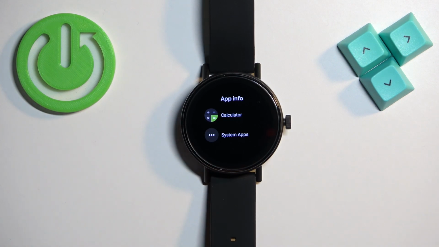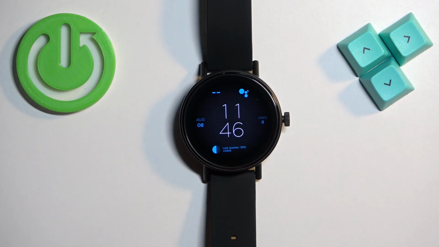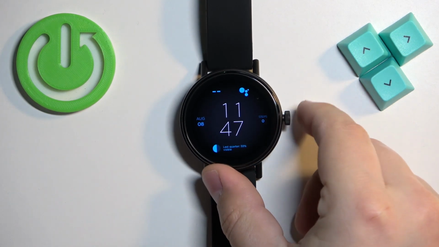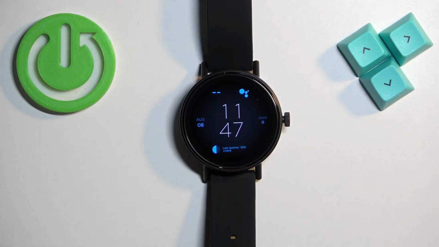After a second or two, the app will be gone from the list, and it means that the app was uninstalled from your watch. And once you're done, of course, you can press the side button to go back to watch face, and that's how you uninstall applications on this watch.